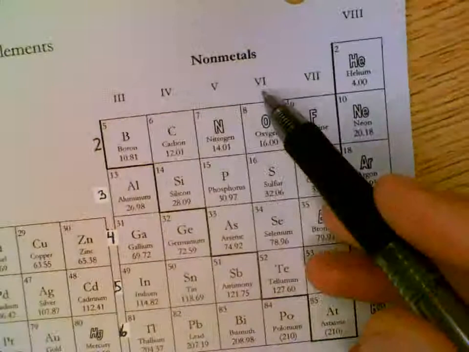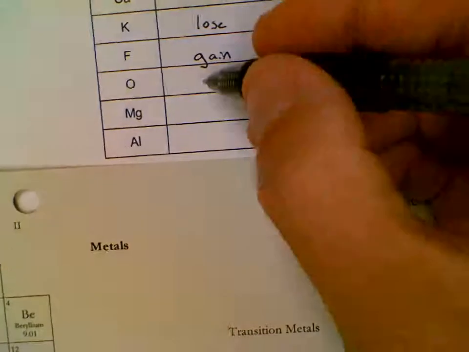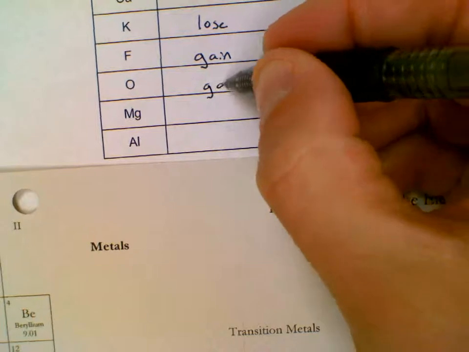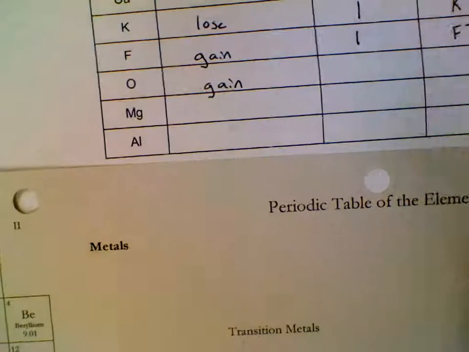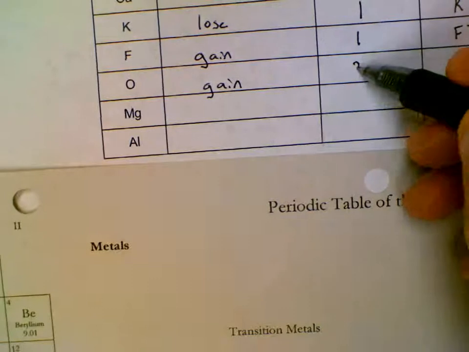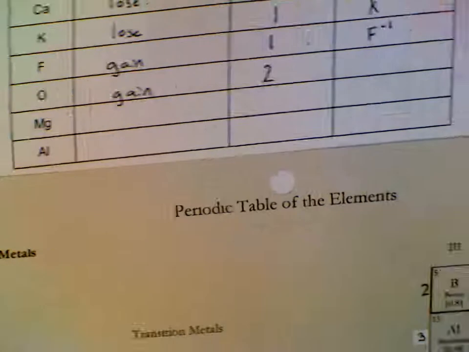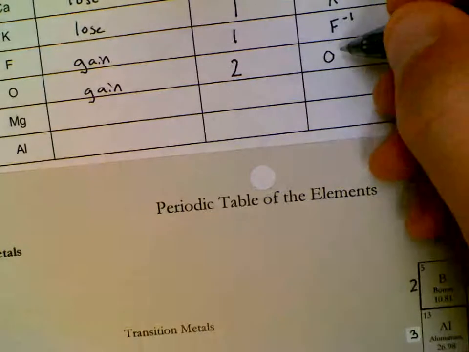Oxygen is a group 6, which means it has 6 valence electrons. Again, it's easier for oxygen to gain 2 electrons than losing 6. If it gains 2, it'll be an O minus 2.